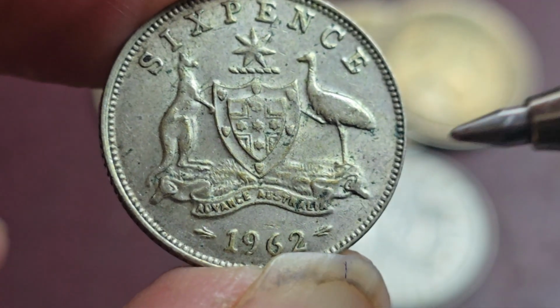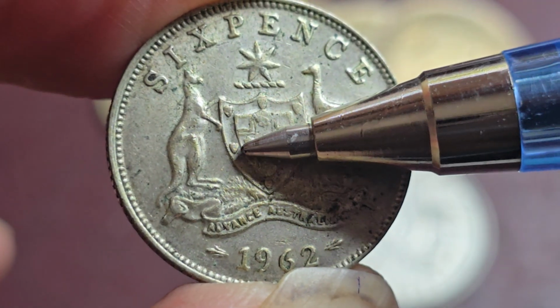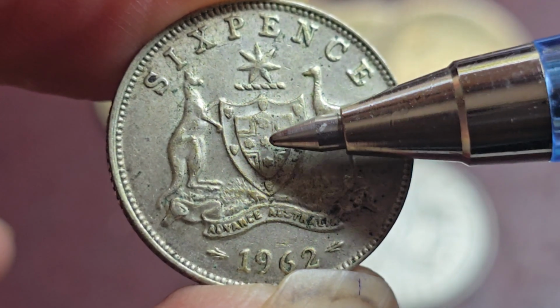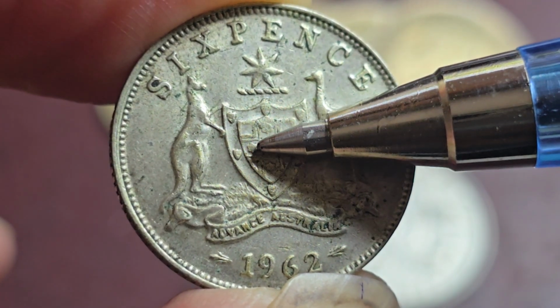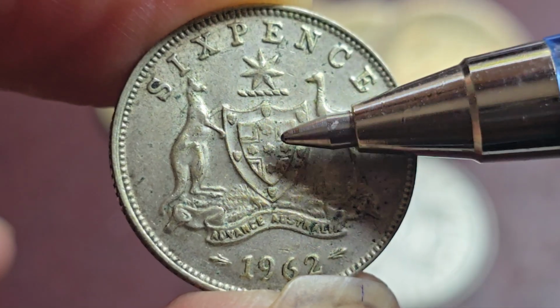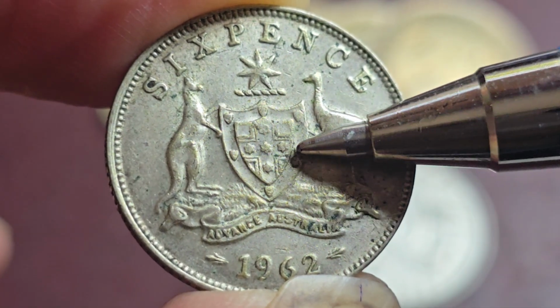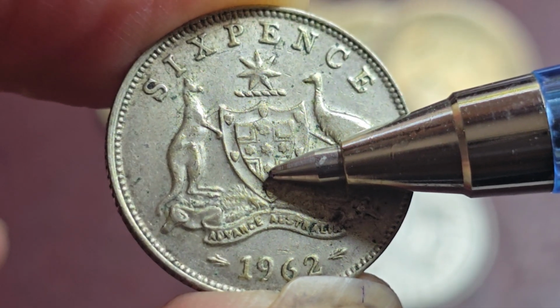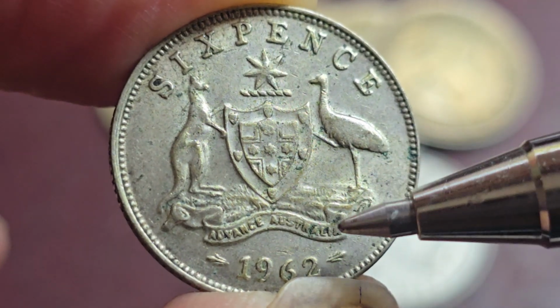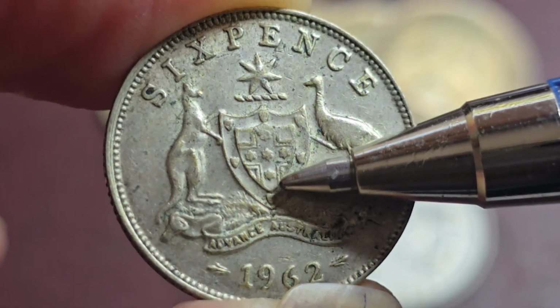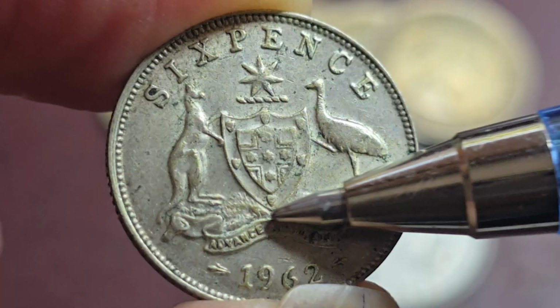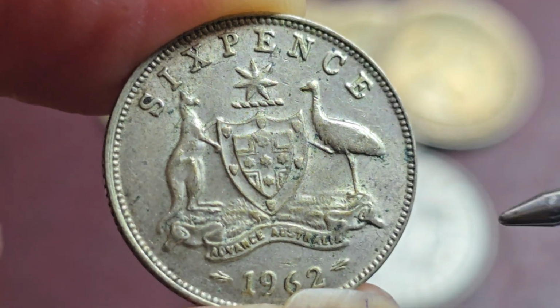So the coat of arms consists of a red cross with white and then blue lines around. We have white stars in the middle, each of 6 points, and each of those points represents each state. We have 6 shields going around, so they also represent each state.